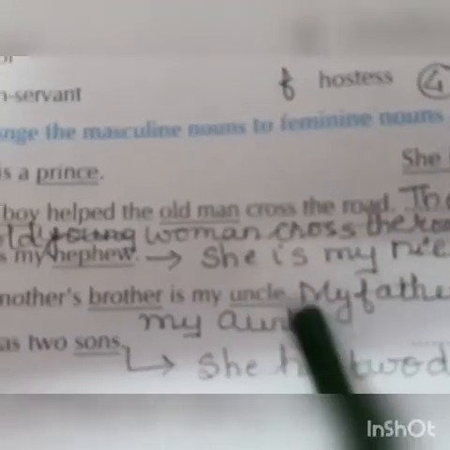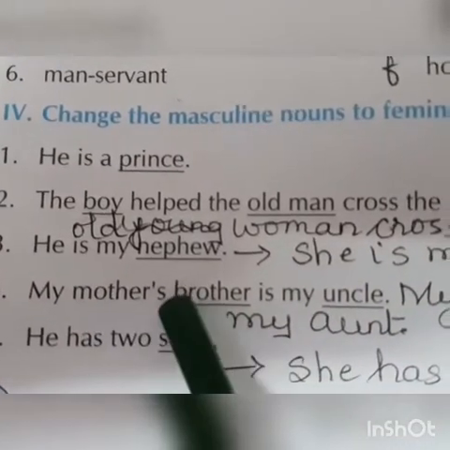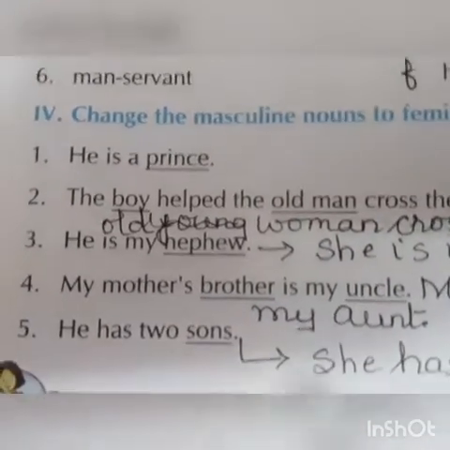Uncle will change into aunt. As I earlier told you, when you are changing these two sentences, you also have to change the other words of the sentence also. He has two sons. Now, two sons. First you have to change the sons.